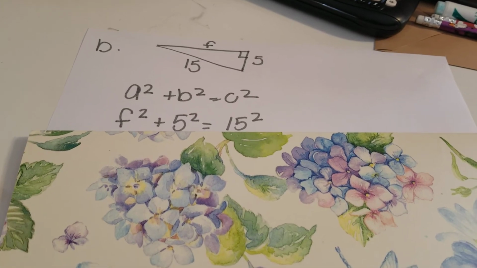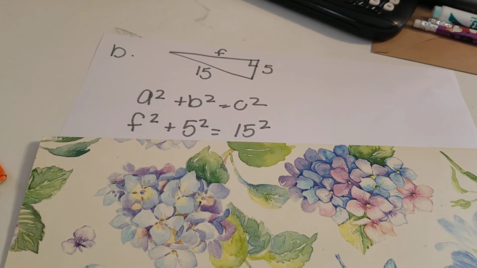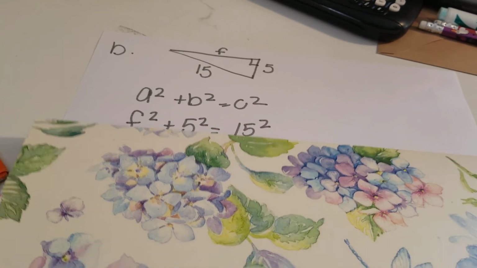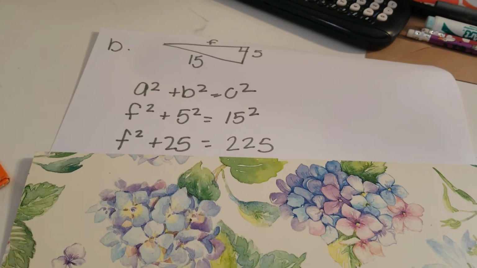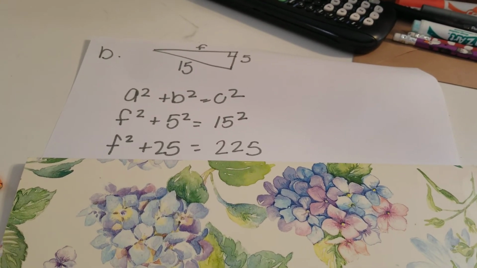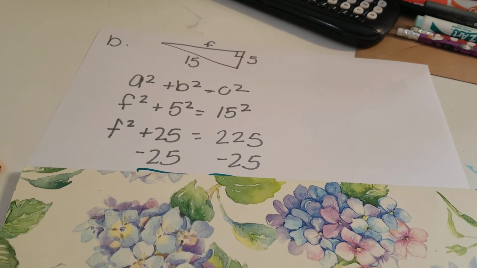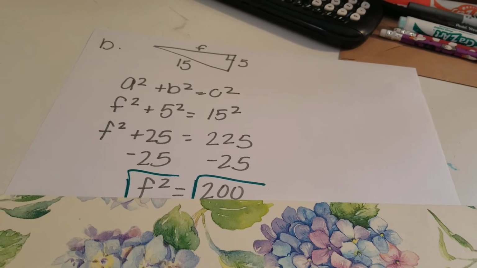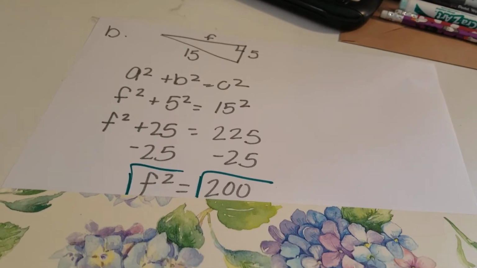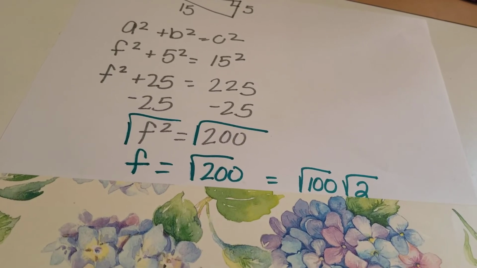Okay, and again, it doesn't matter the f and the 5. We could have had 5 squared plus f squared equals 15 squared. That's okay. So f squared plus 25 equals 225. We're going to subtract both sides by 25 to get f squared by itself. F squared is equal to 200, okay? Then we're going to need to take the square root of both sides to get f by itself. So f is equal to square root of 200.